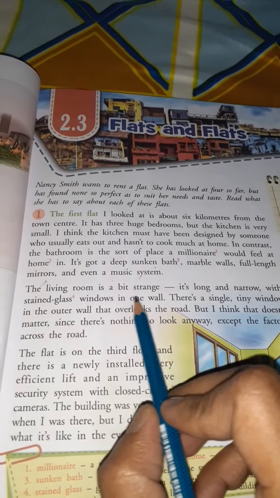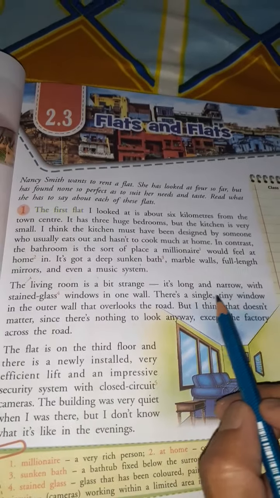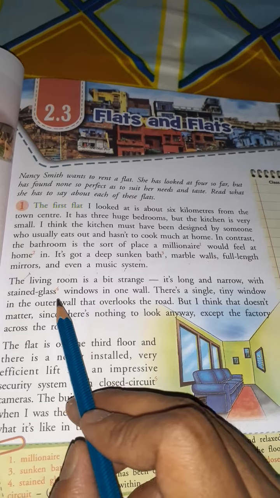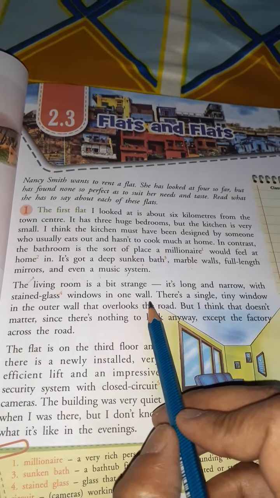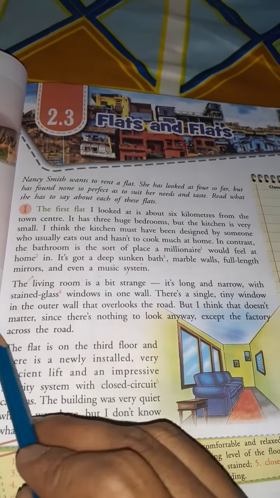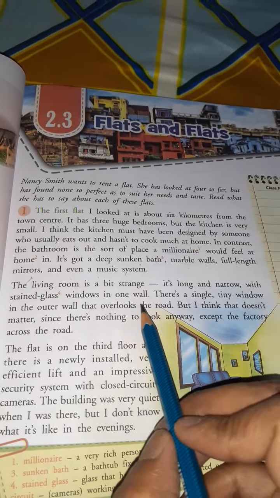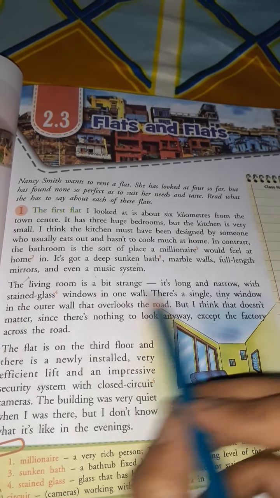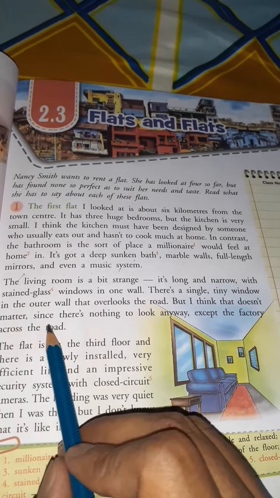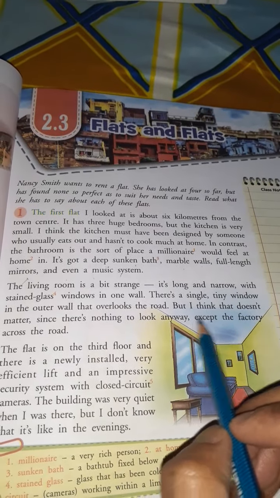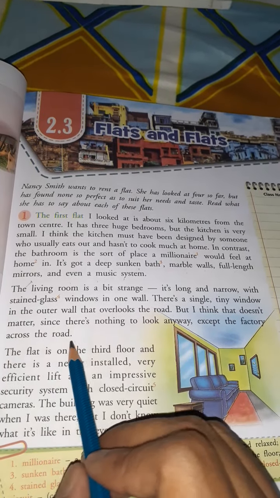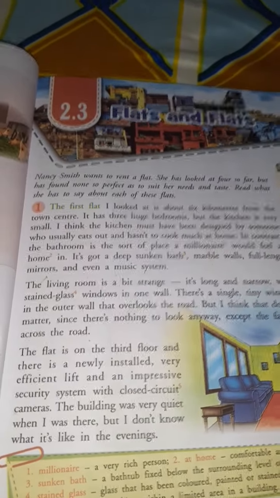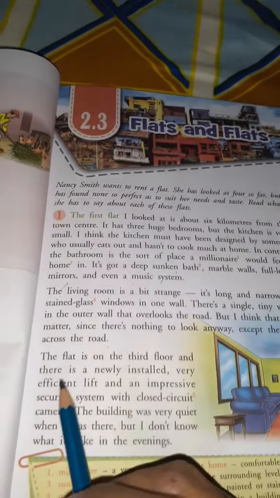The living room is a bit strange. It's long and narrow with stained glass windows in one wall. There's a single tiny window in the outer wall that overlooks the road, but I think that doesn't matter since there's nothing to look at anyway except the factory across the road. So there's nothing to look at across the window, only the factory across the road.